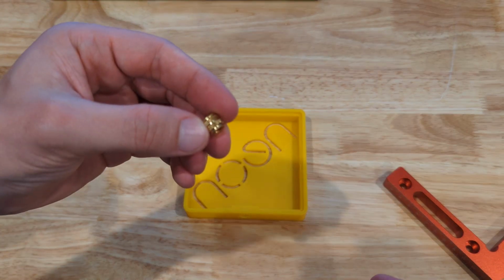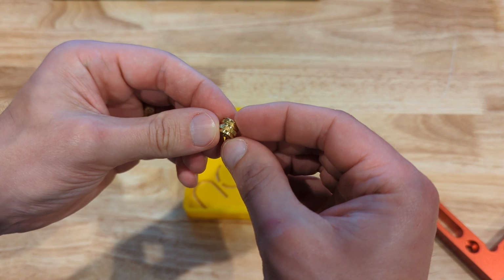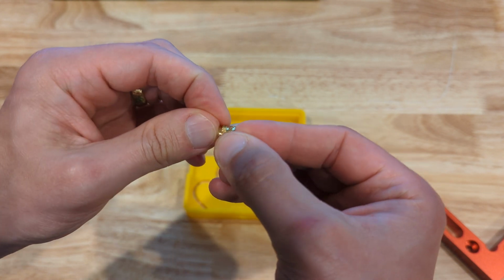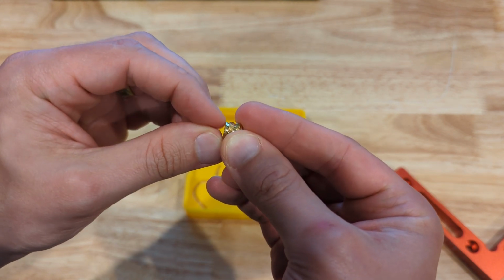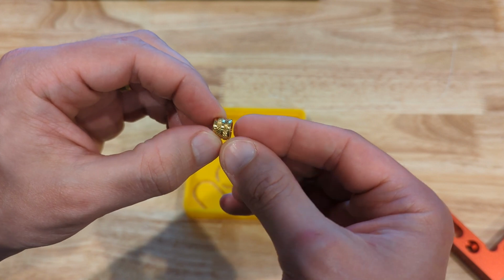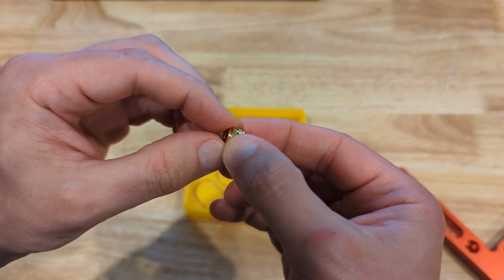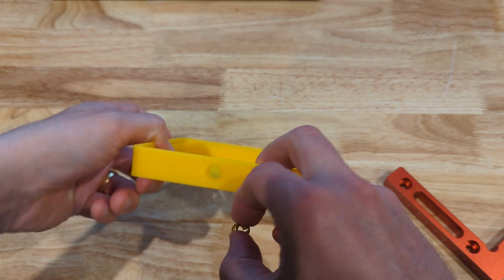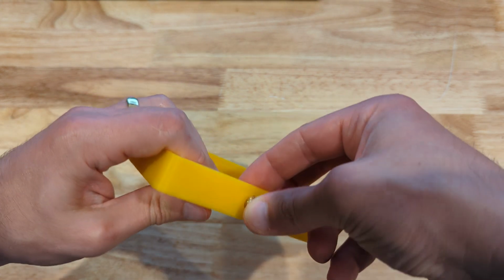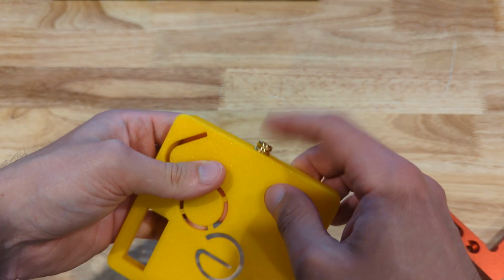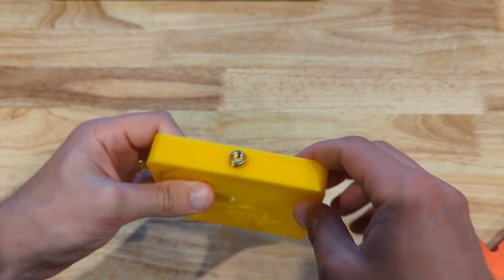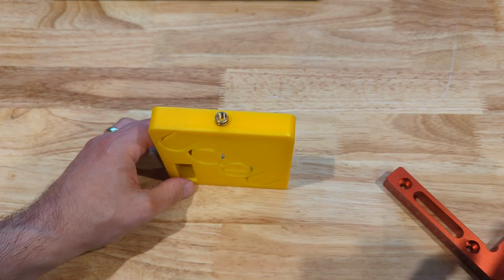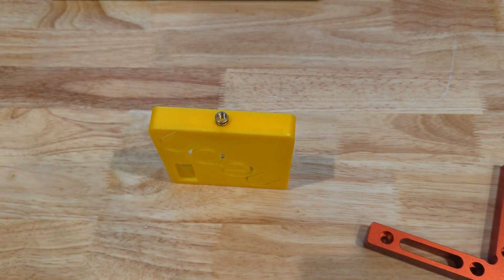So here's the insert. It is just very slightly smaller here than here. So that's the part that goes in here. And it's already somewhat guided in here. So it should be flat, and then let's try that.